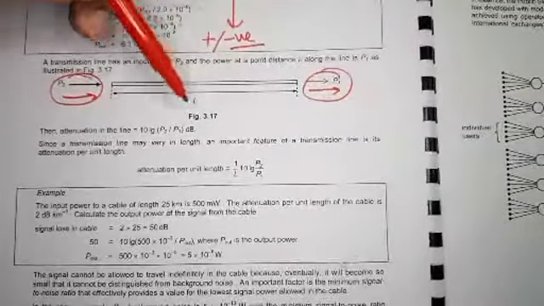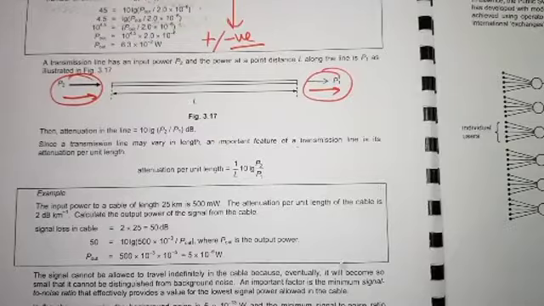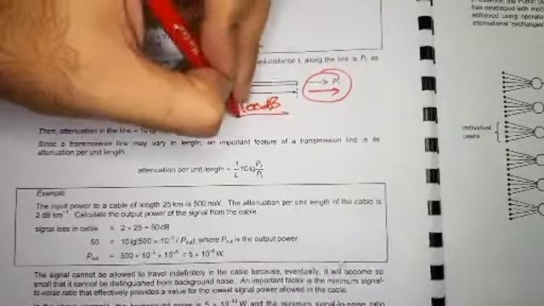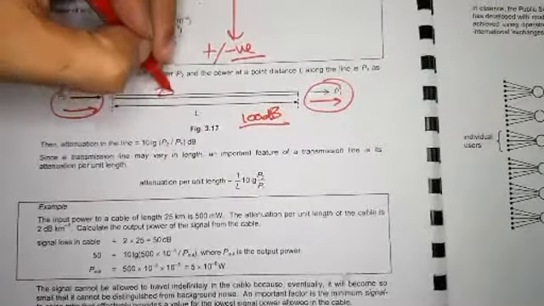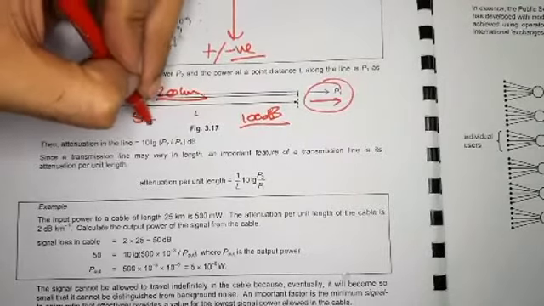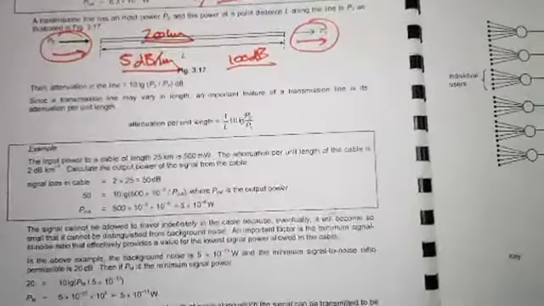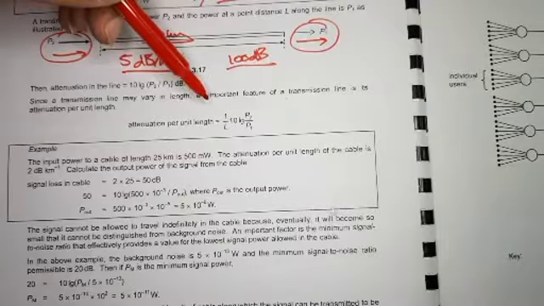The next thing you can see here is that you have a certain length, and we find out it attenuates by a certain number of decibels. Say it attenuates 100 decibels, and say this cable is 20 kilometers. So that means it attenuates by 5 decibels per kilometer. That's attenuation per unit length, and that basic example is shown here.